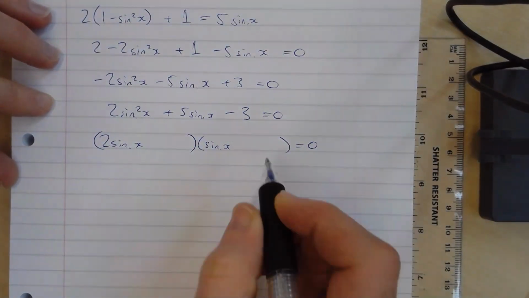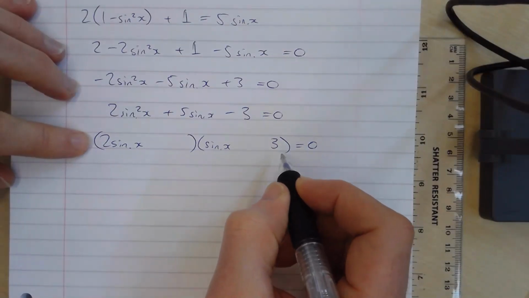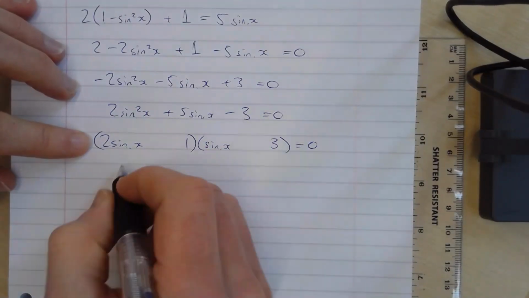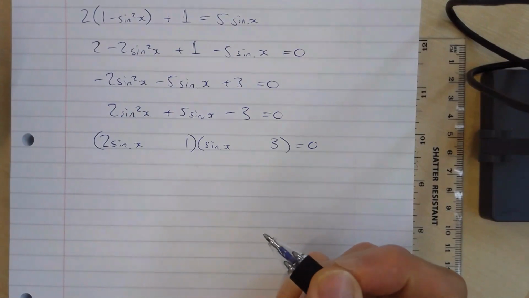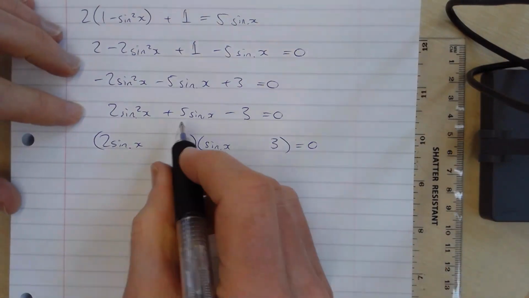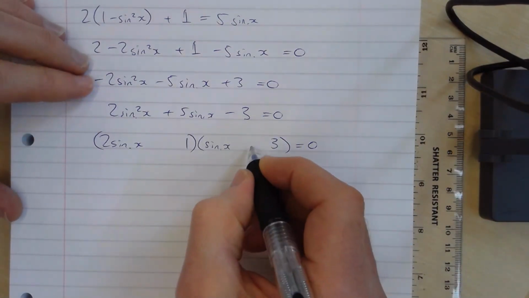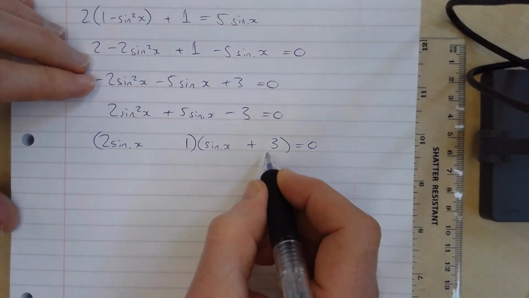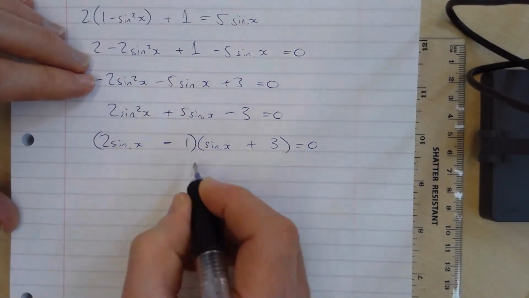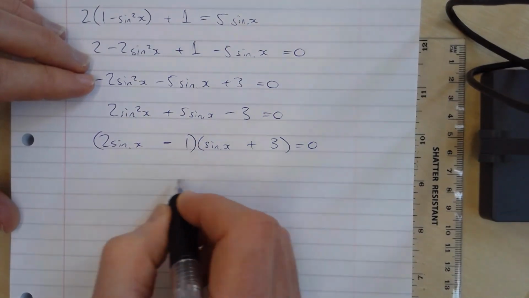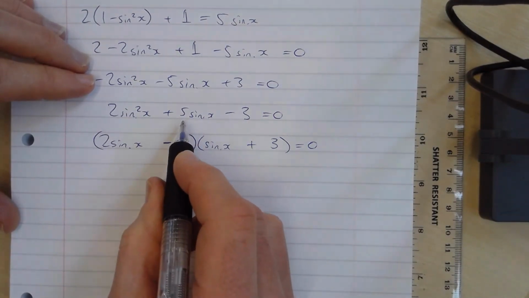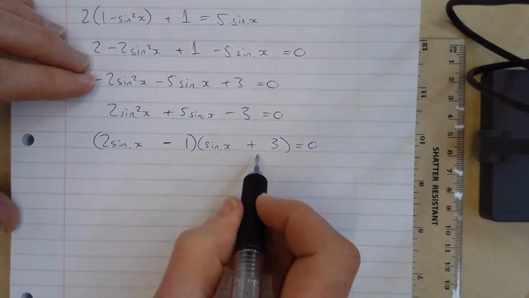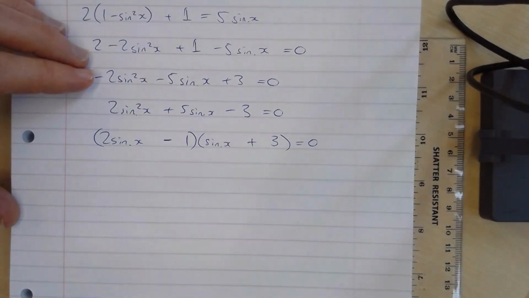Okay, 3 times 2 is 6, and 1, then the difference between 6 and 1 is 5. This feels like it should work. I want positive to win, so I'm going to make that a plus 3, so I get a plus 6 sine x. Make that a minus 1, so that's 6 sine x minus 1 sine x gets me the 5 sine x, and of course minus 1 times 3 is minus 3.